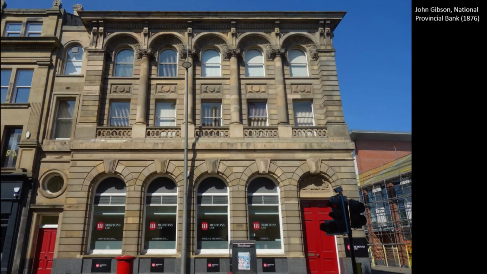Victorian architects were faced with the challenge of designing the new building types required by an industrial capitalist society. Typically, they did this by adapting historical models. When it came to designing banks, the closest models were the palazzi or town palaces of the Italian Renaissance.